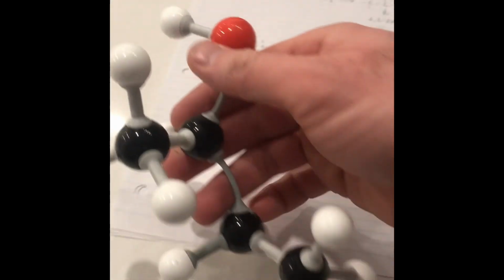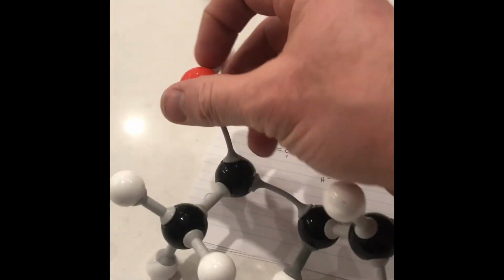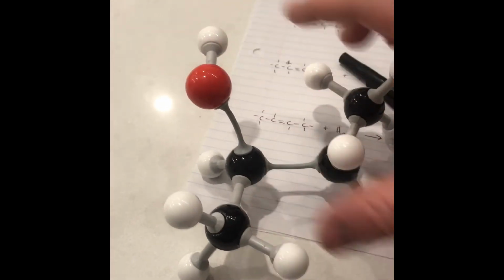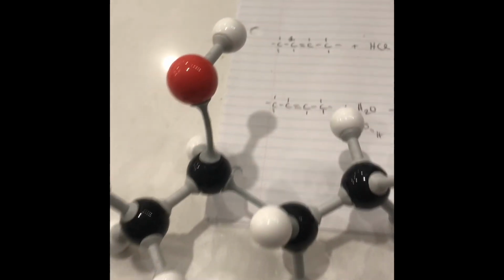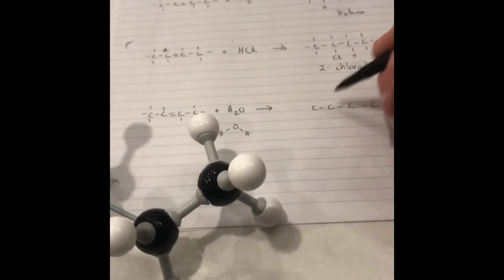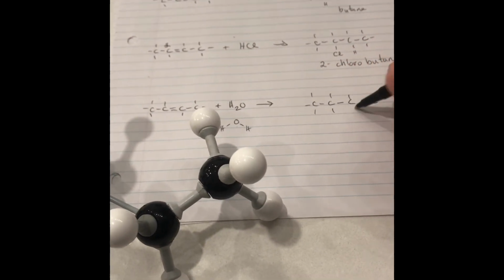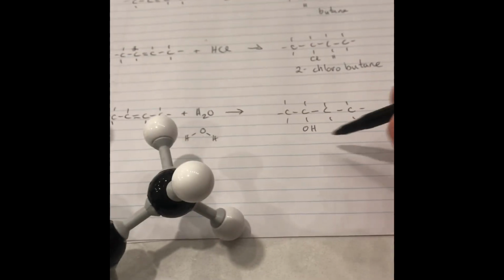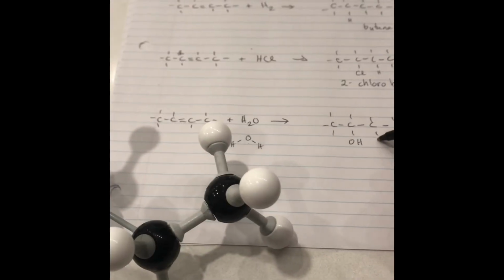So you have this new type of molecule that we haven't really talked about before, and it's what you're going to be moving on to next. It has this OH group, this OH functional group attached to it. So when we draw our final molecule, it's going to look something like this. And this is an alcohol, the other hydrogen right there.